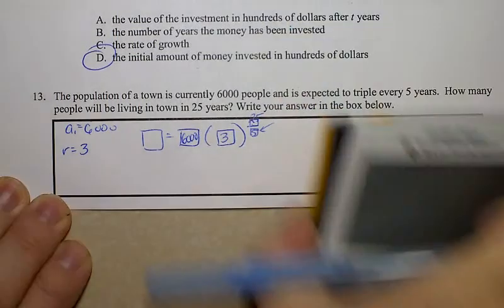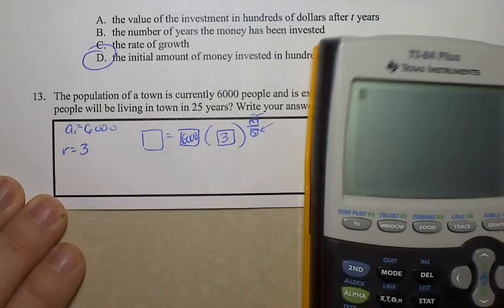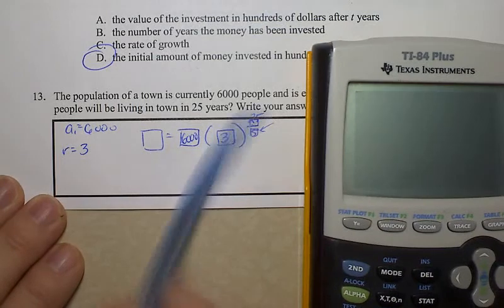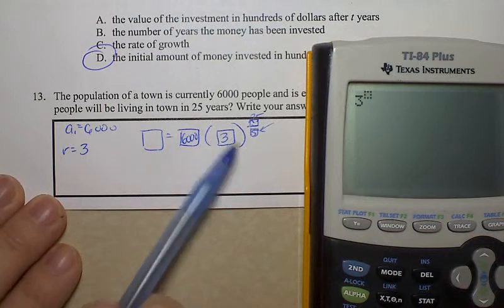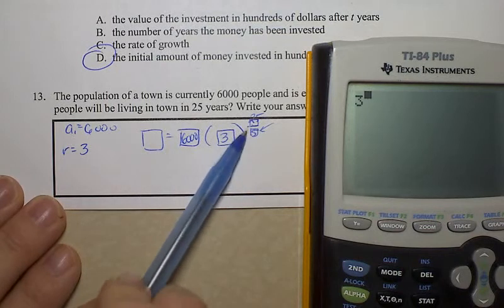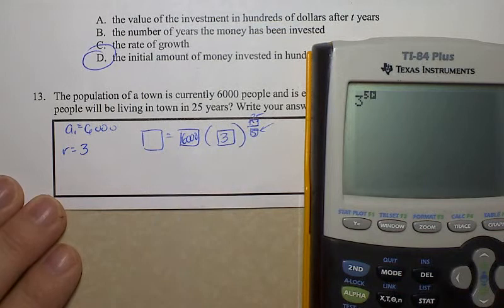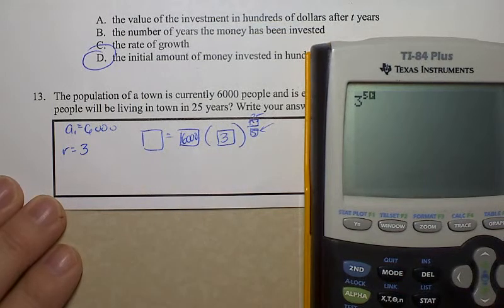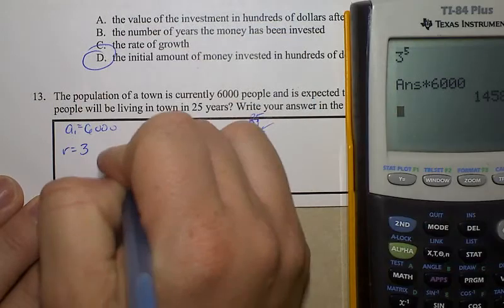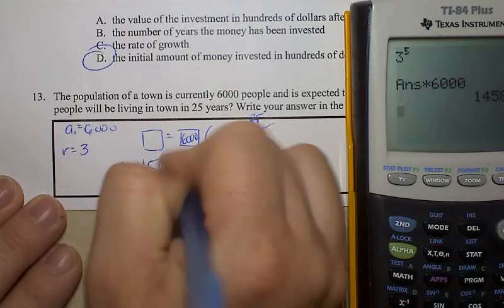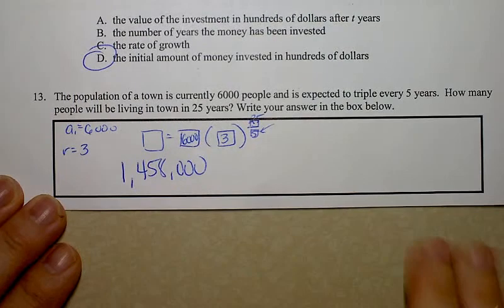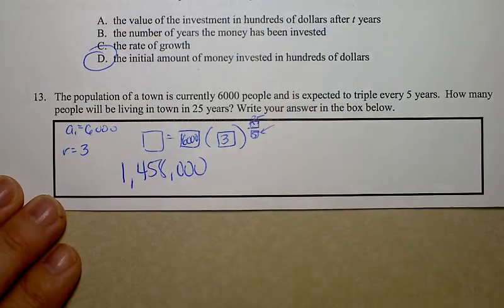So we're going to do PEMDAS here, which means we're first going to take care of the exponents before we multiply. So 3 raised to 25 divided by 5, you could put in parentheses, but we know that's 5. So 3 raised to the 5th times the 6,000 out front, which is the initial value, and that tells us we could expect to have 1,458,000 residents in this town in 25 years if it continues to grow at the same rate.